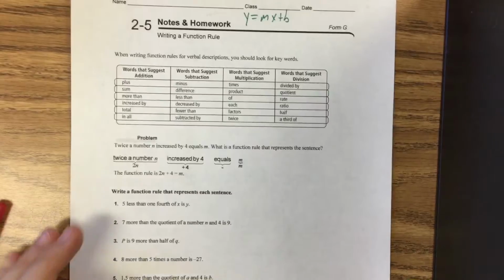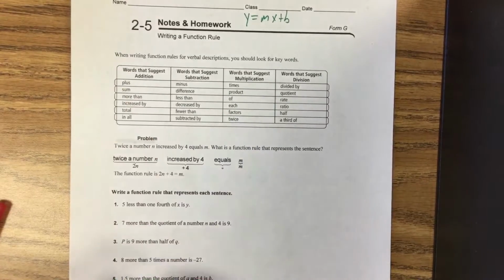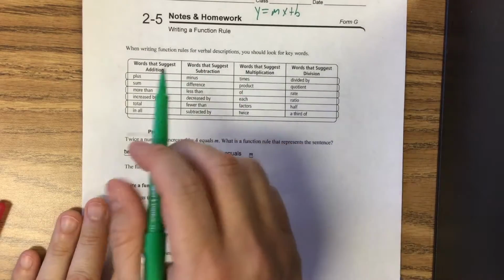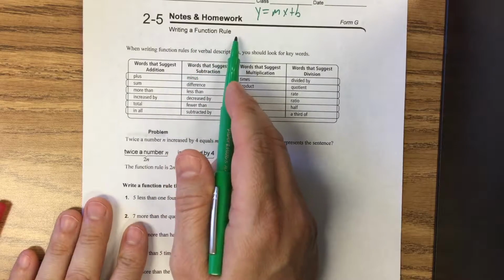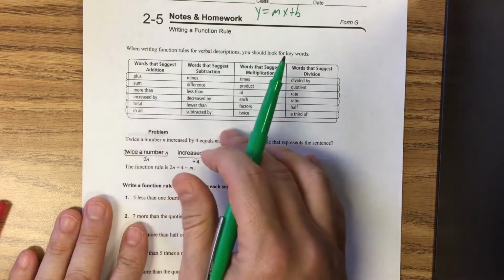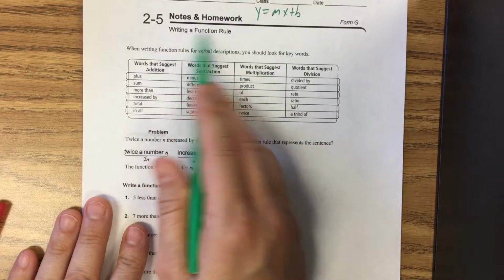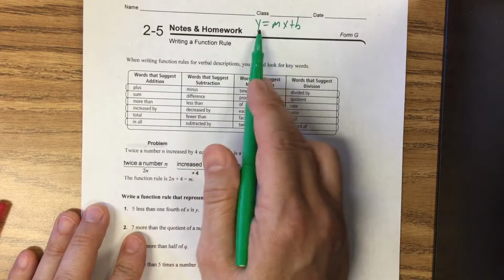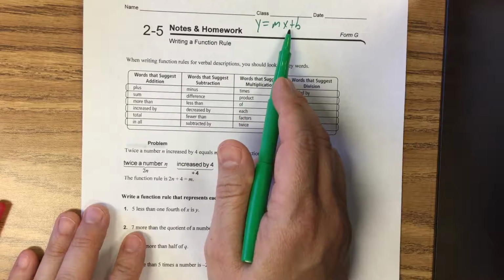It will be a chore for a while, but what I'm going to do, I'm going to go through and do half of this assignment. Half of it. I'm going to do probably most of the odds. Not all the odds, but almost all the odds. So that'll be almost half the assignment. First of all, to go through the notes together, let's go ahead and read through this. We're writing a function rule. So we're learning how to read a situation and come up with the equation, whatever function rule you have. It may match one of these, it may be something different.